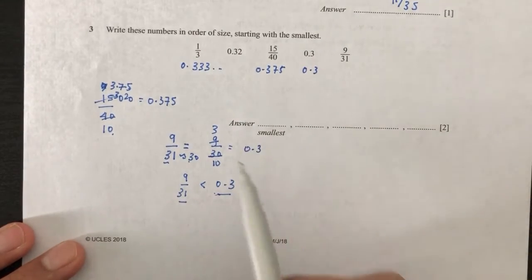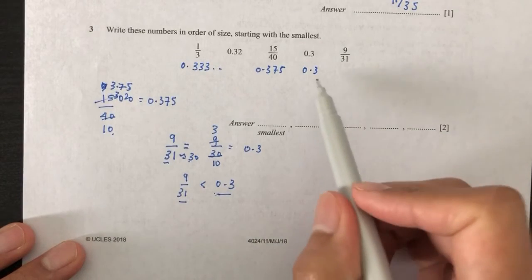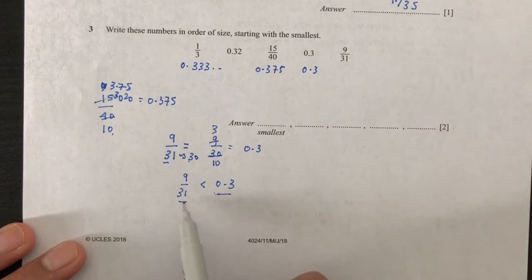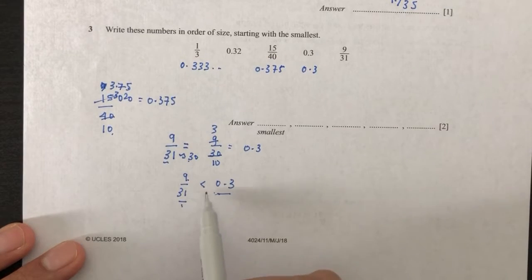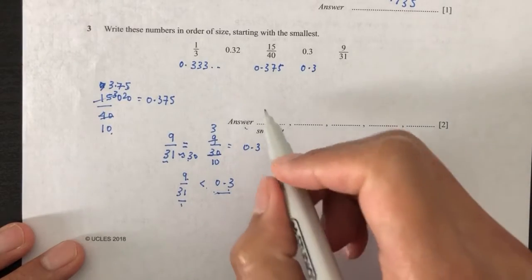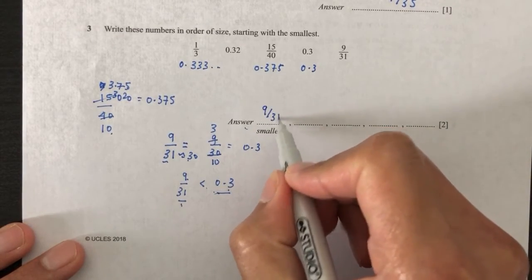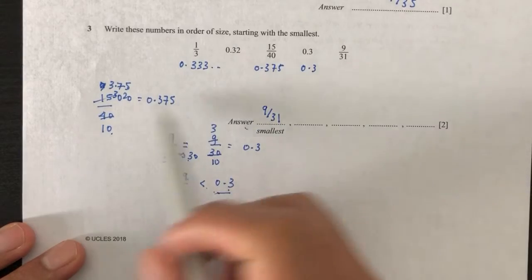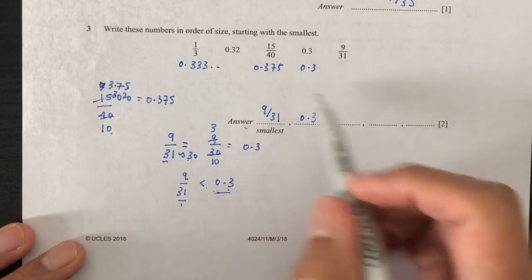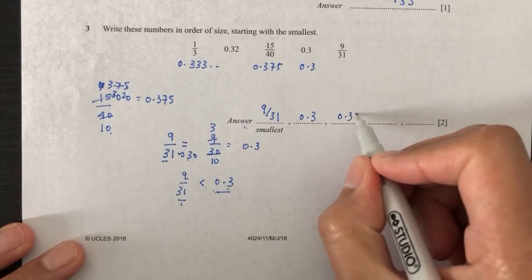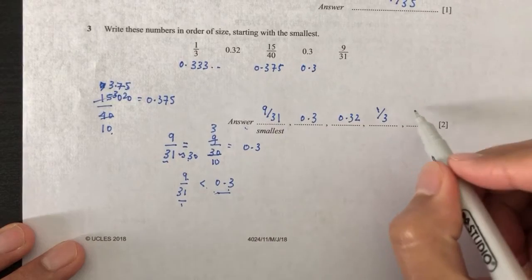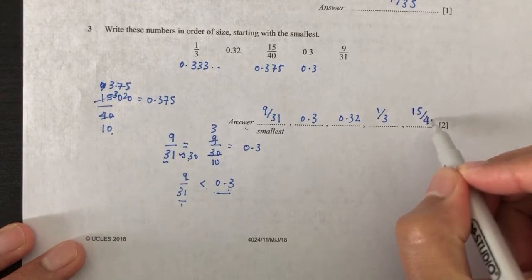And now we just have to compare. Which one will be the smallest? This is 0.3, this is 0.333, this is 0.32. So this one is the smallest because it is smaller than 0.3. The smallest will be 9 over 31. The next one will be 0.3. Then we will have 0.32. Then we have 1 over 3. And the last one will be 15 over 40 for the answer.